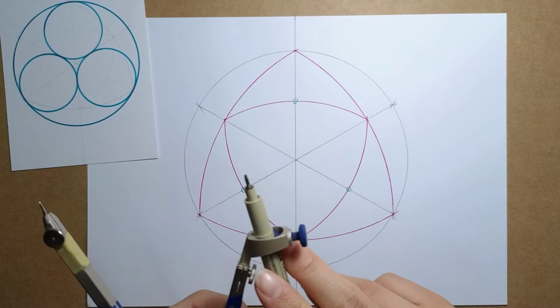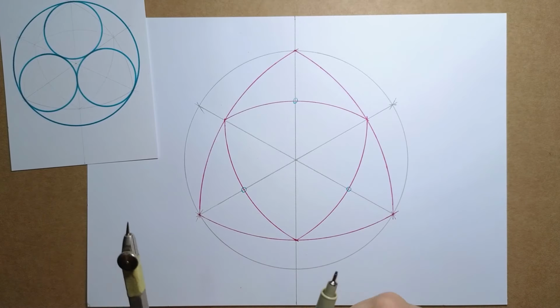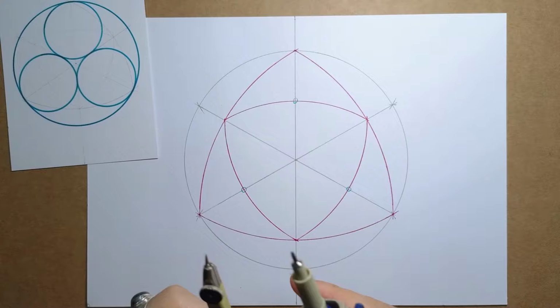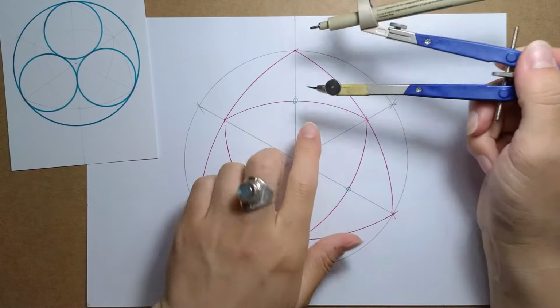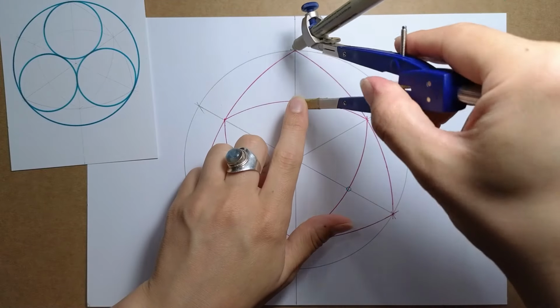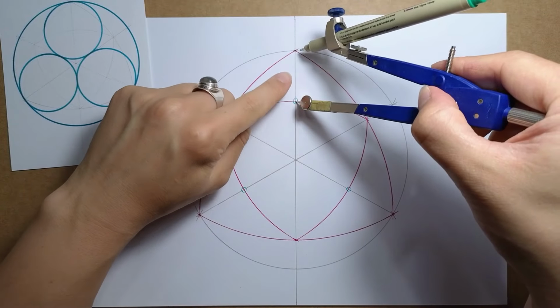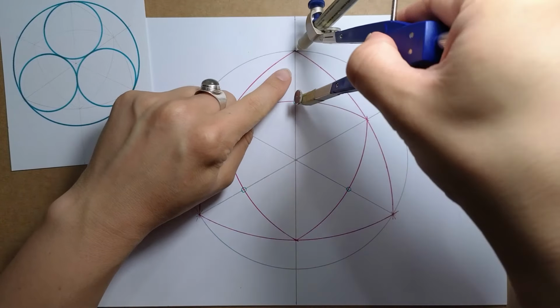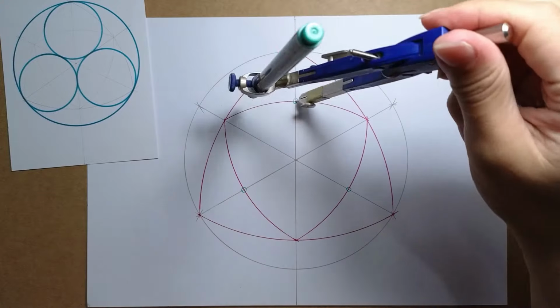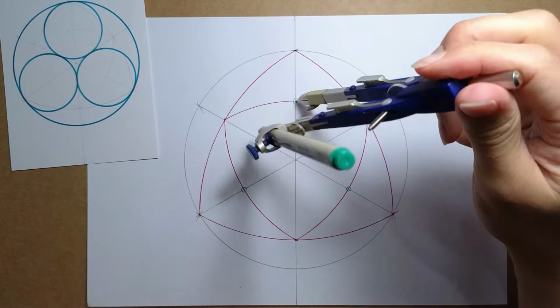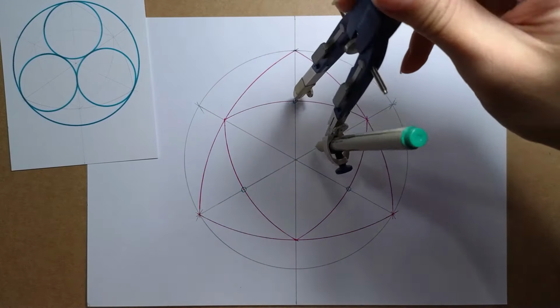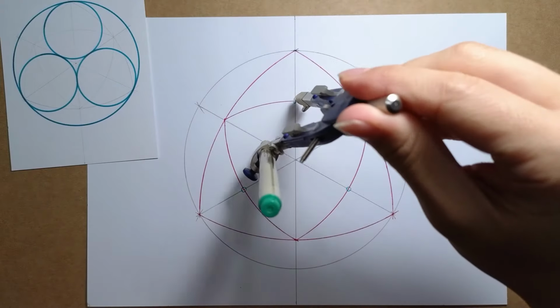So I'm going to put this new color in my compass because these are final lines. And so my center is here, and my radius is to where the symmetry axis here cuts the circle up here at the top. And before actually drawing that circle, do check that it is tangent to the symmetry axis over there.